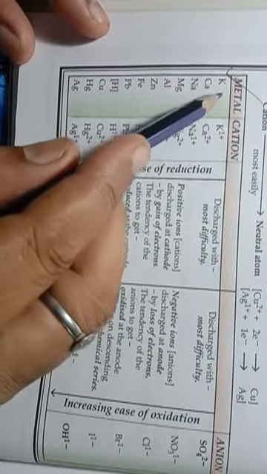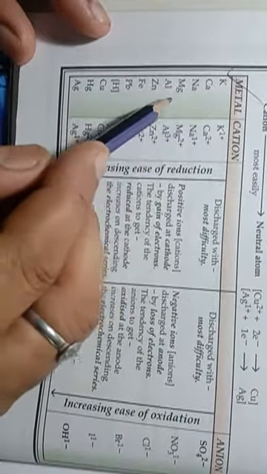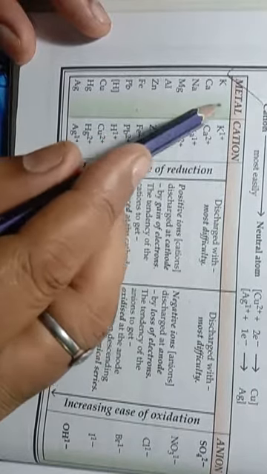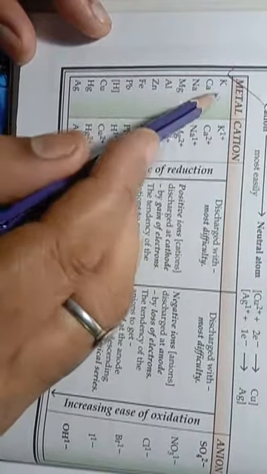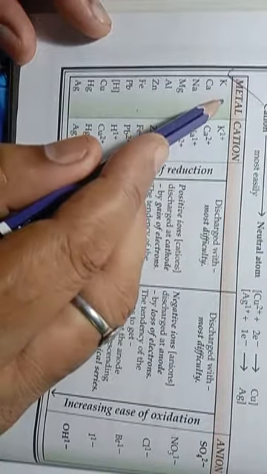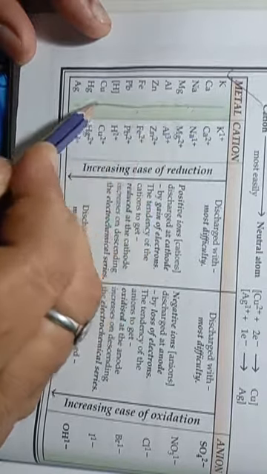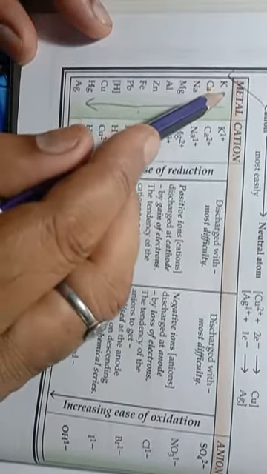Here in this series metals are arranged according to their ease of losing electrons. According to this series, the electron losing ability decreases from up to down. Potassium can lose its electron most easily and silver most hardly.